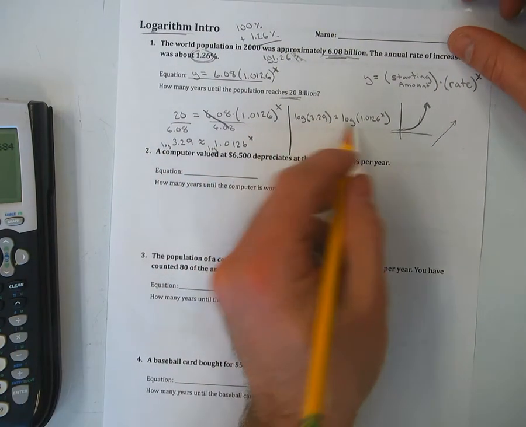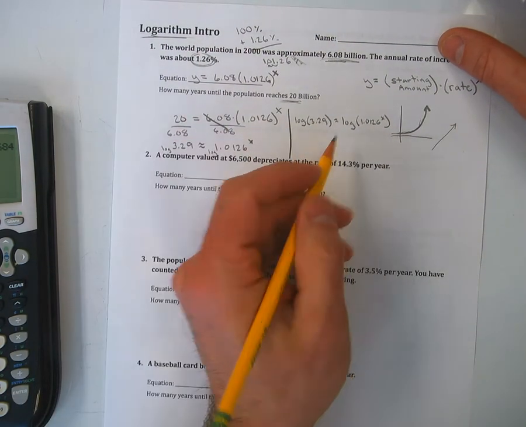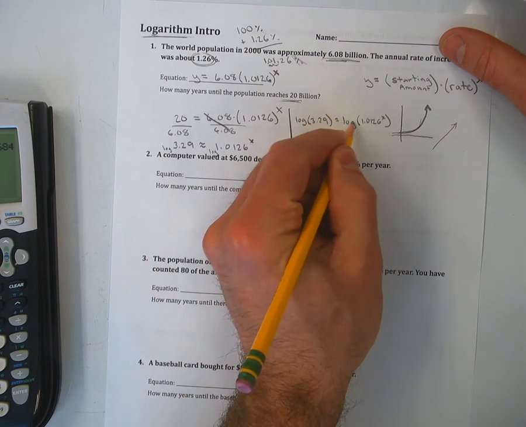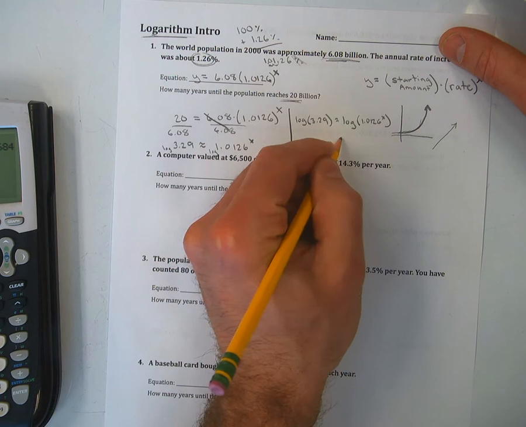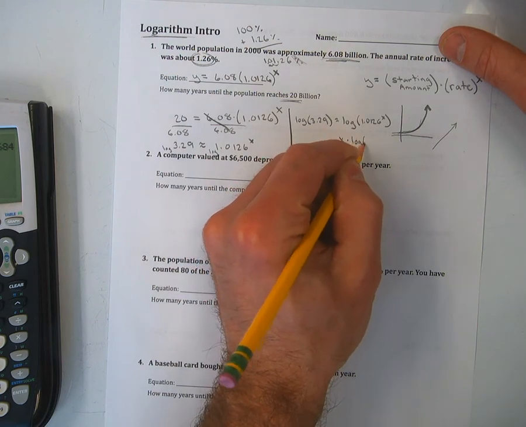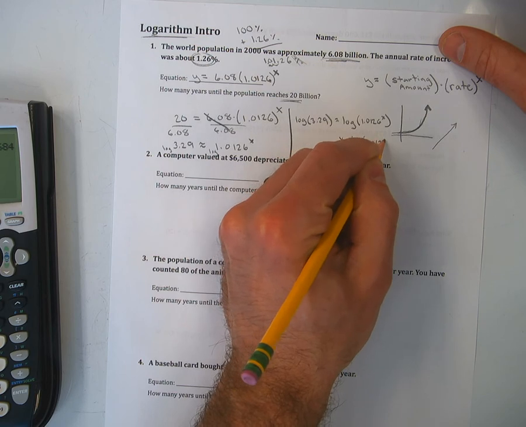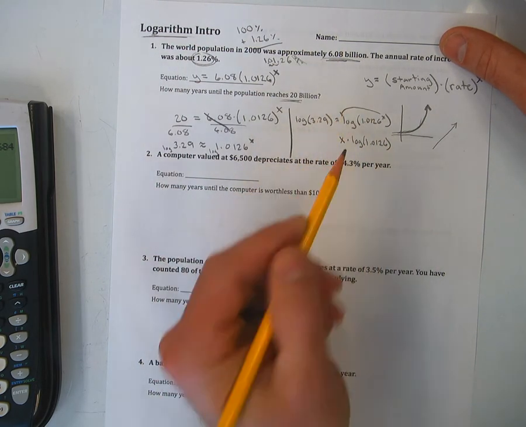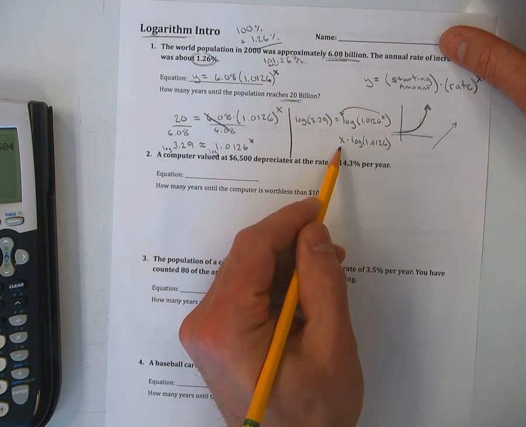And usually you can skip writing this step because the whole reason we bring logarithms into this mix is that there's a property that says logarithms with an exponent are the same thing as if you multiply that exponent times the logarithm. Or in other words, you can just drop your exponent down. So now we have the x out of the exponent, right?